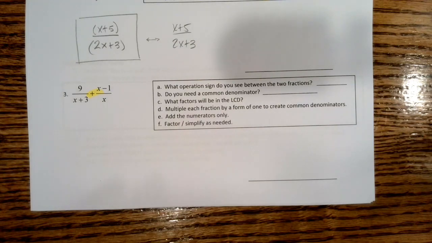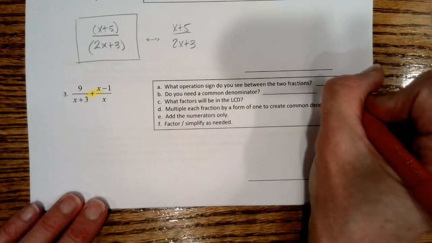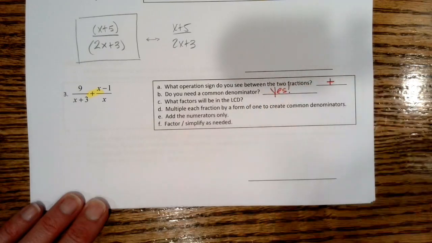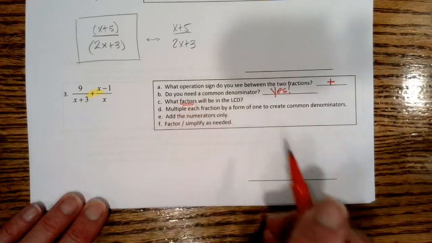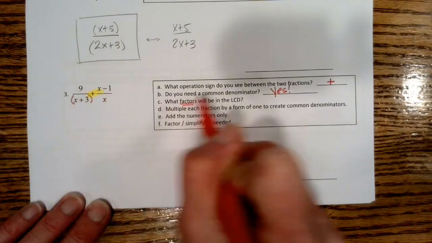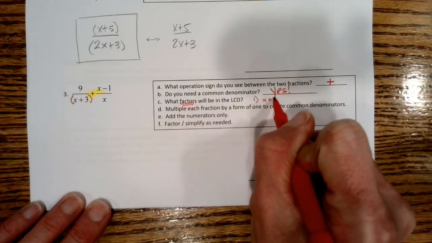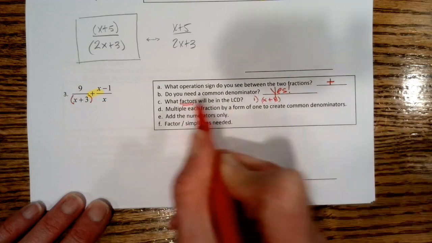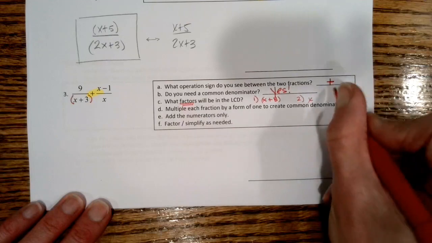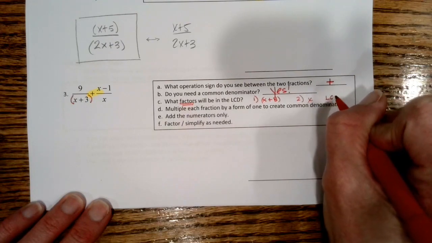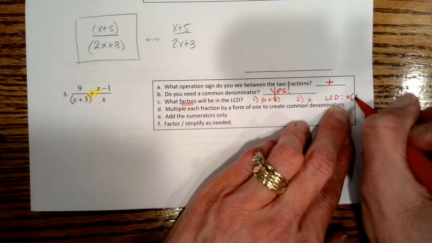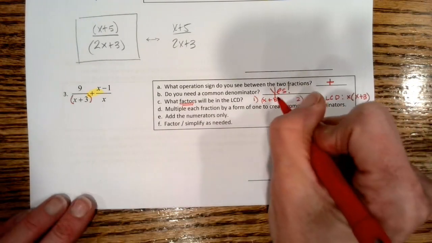What operation sign do you see between the two fractions? I see addition. Do you need a common denominator? Yes, you do. And you're going to have to look at what factors are a part of that least common denominator. If I bubble wrap this factor from fraction 1, I need an x plus 3. From fraction 2, I need an x. Therefore, my least common denominator is going to be x times x plus 3. This is a 3.